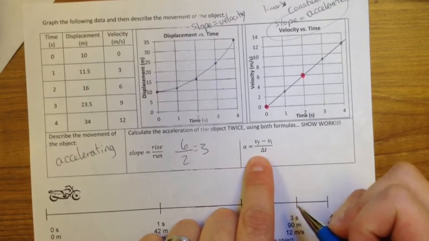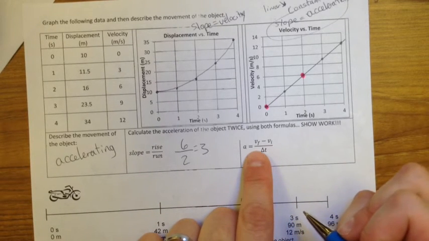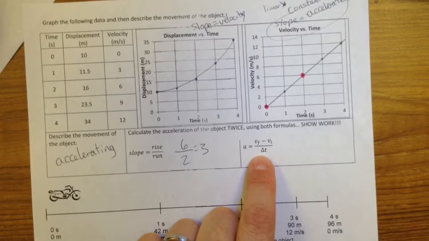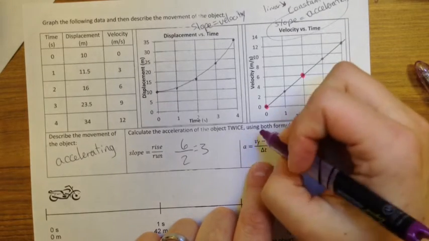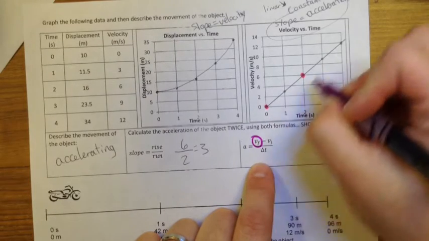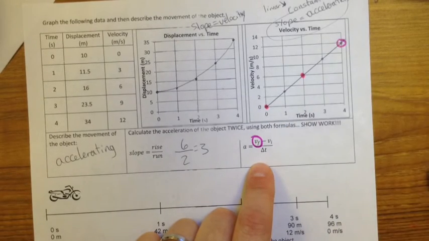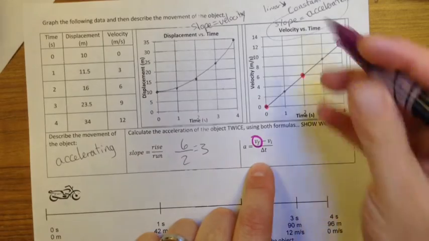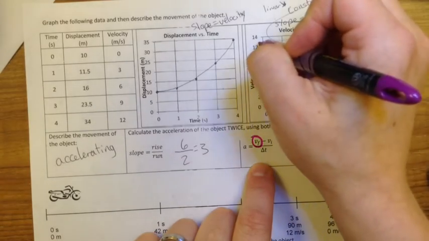Okay? Over here, to acceleration. Final velocity minus initial velocity over change in time. All right, so my final velocity is that right there, which is 12.